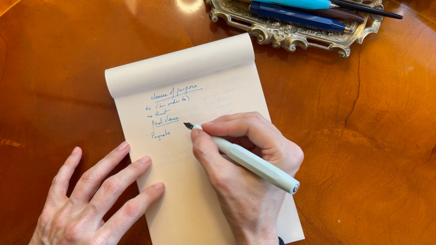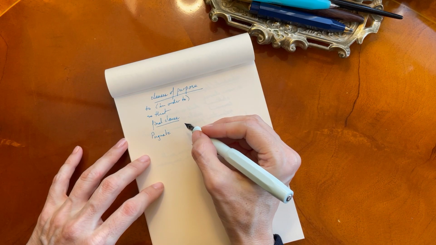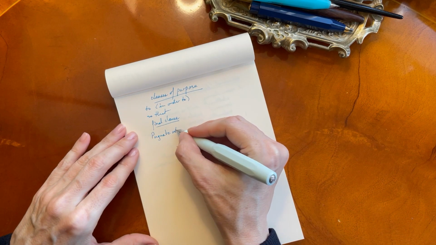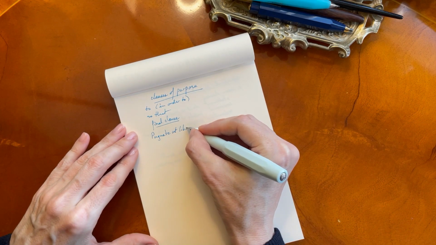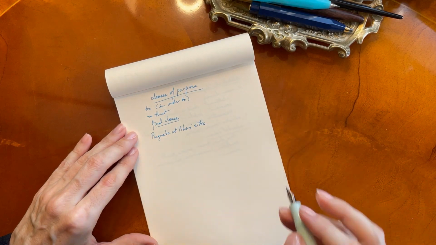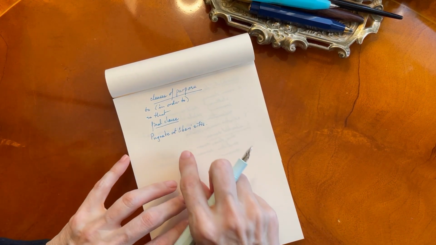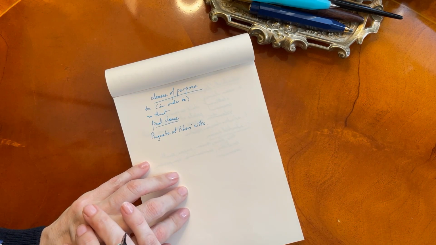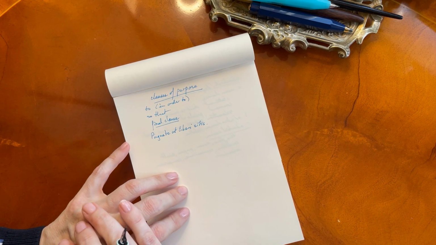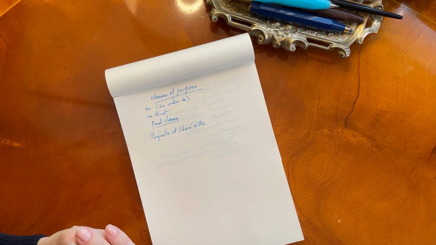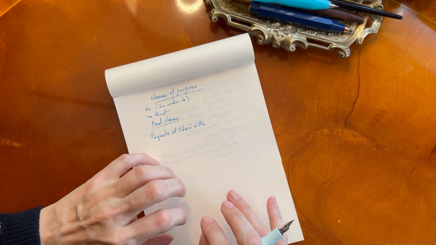Pugnate, imperative of fight, ut liberi sitis. And there's that word, liberi, that looks very similar to liber, book, or liber, child.